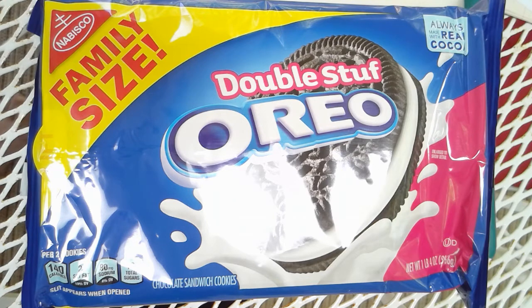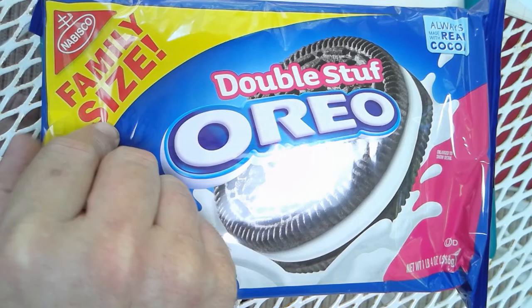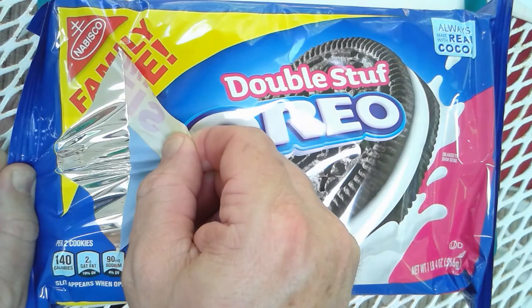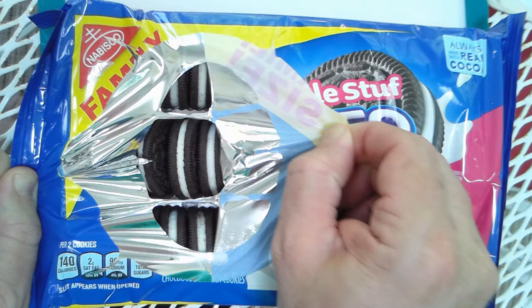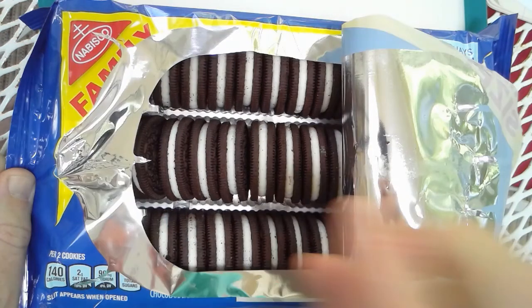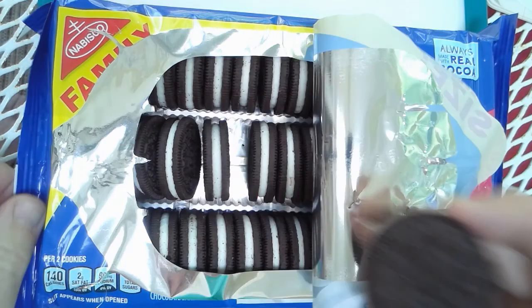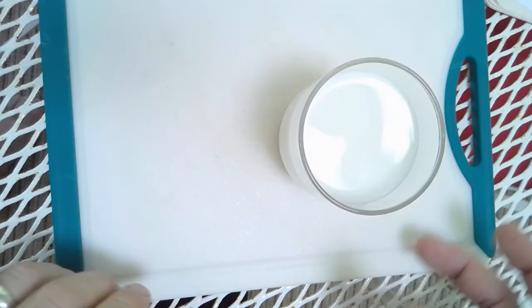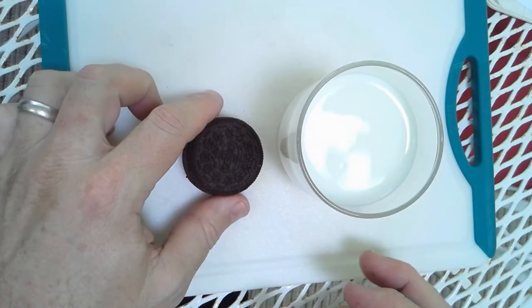And as you can see, I've got my favorite circles here in fresh pack, family size, double stuffs. And these will be very handy. I also have my glass of milk here. And just in case some of these break, I'm ready to consume them.